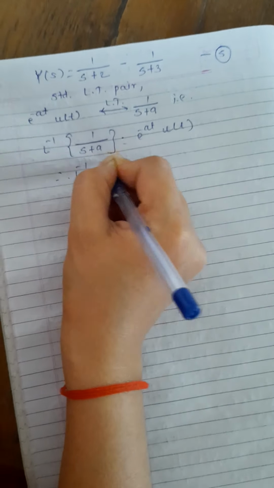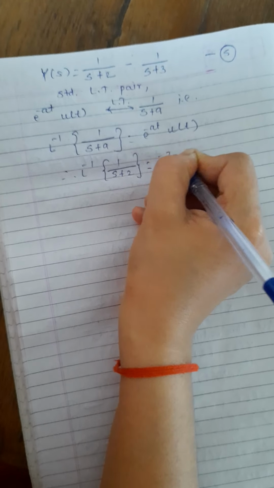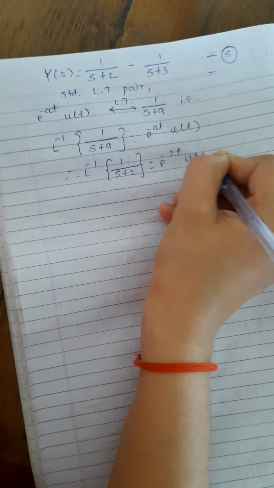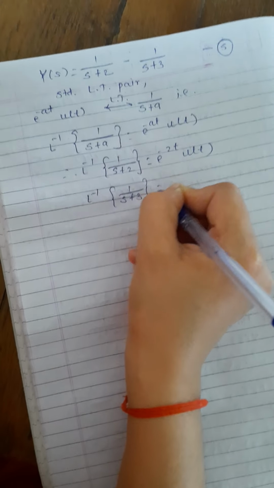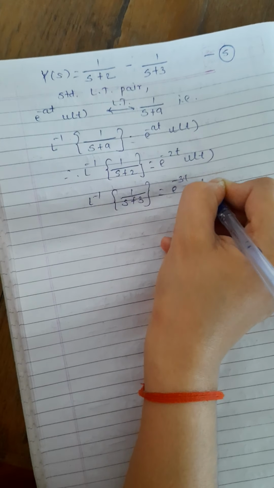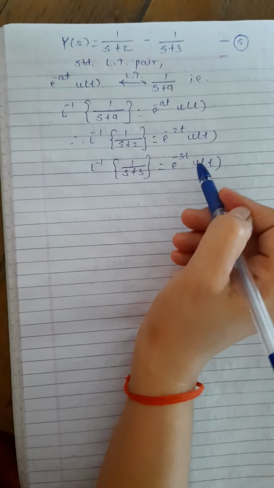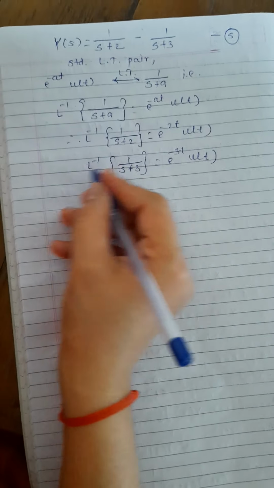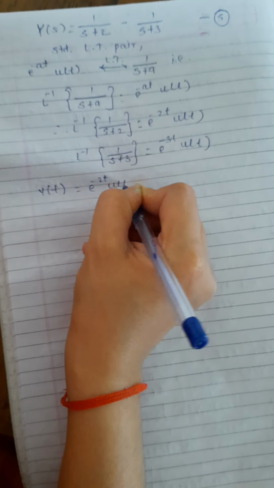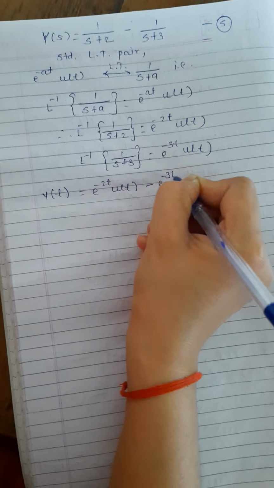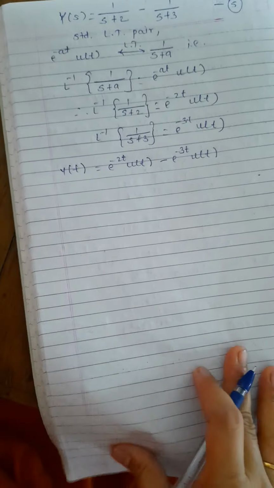So Laplace inverse of 1 by s plus 2 is e raised to minus 2t u of t, and Laplace inverse of 1 by s plus 3 is e raised to minus 3t u of t. Now we substitute these values in equation number 5. So y of t is e raised to minus 2t u of t minus e raised to minus 3t u of t. So this is our required solution.